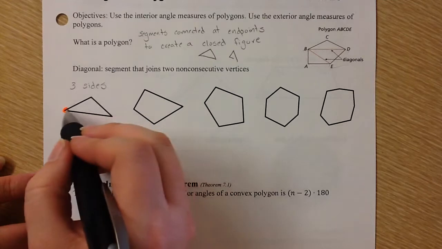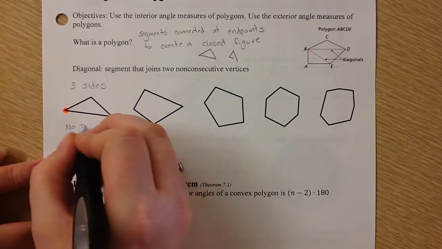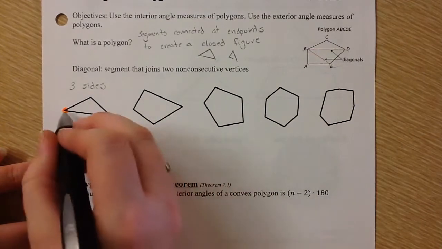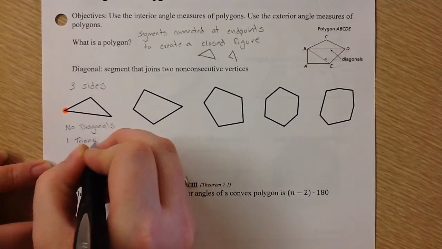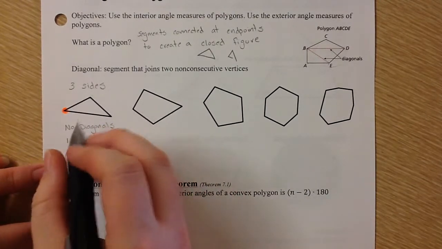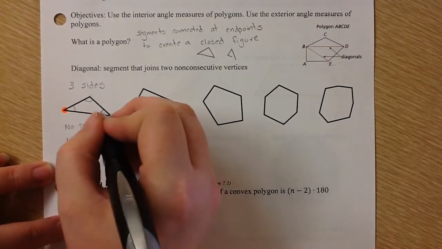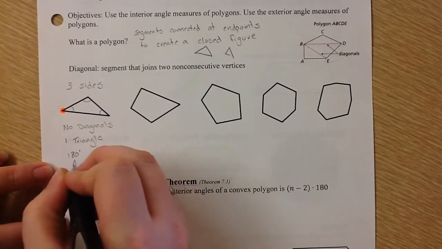Well, there, nope, those aren't diagonals. It has no diagonals. It forms one triangle. We have our one triangle, and it has an angle sum. If I add up all three of these angles, the angle sum is 180 degrees.